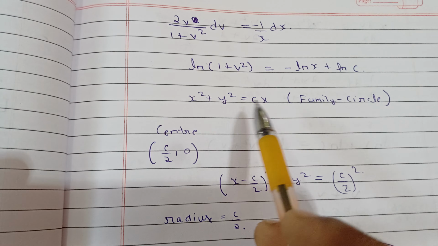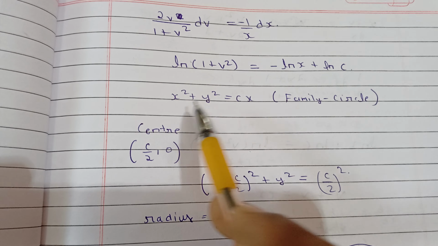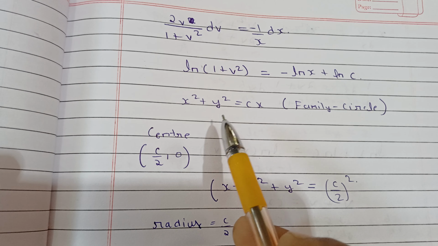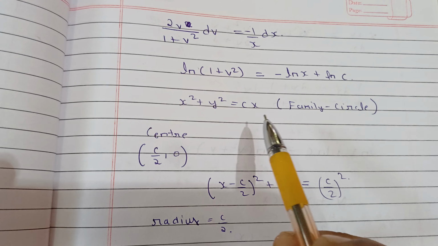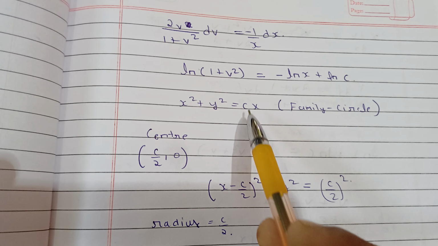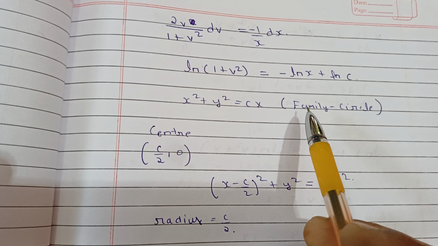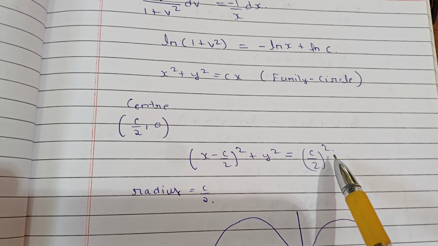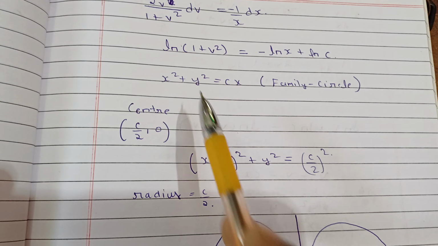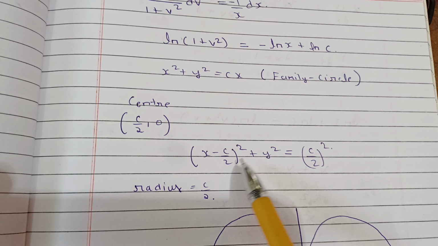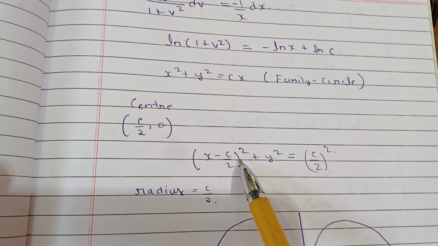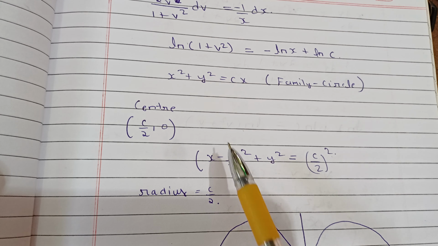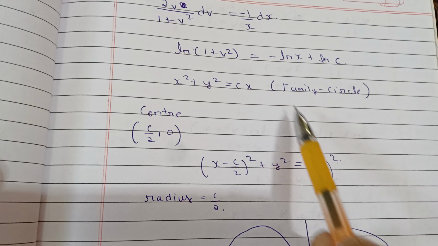How can we turn it into the standard form? Take cx to this side: x square minus cx plus y square equals 0. Then you can turn x square minus cx into a complete square. How? Add and subtract (c by 2) square in the whole equation. Then you will get this kind of form. Now simplify: x square plus (c by 2) square minus cx, and the plus and minus (c by 2) square cancel out, and you again get x square plus y square equals cx.